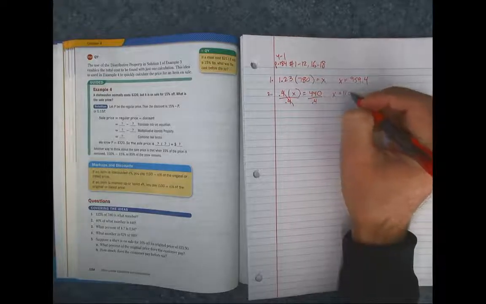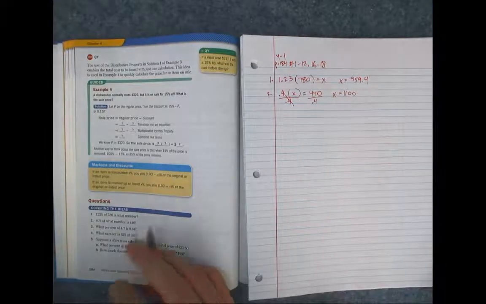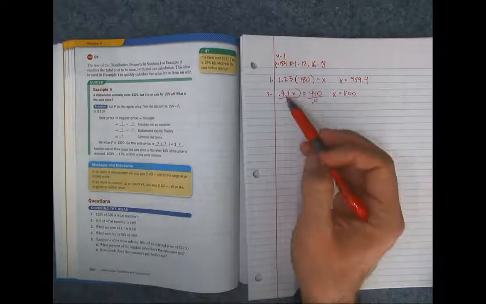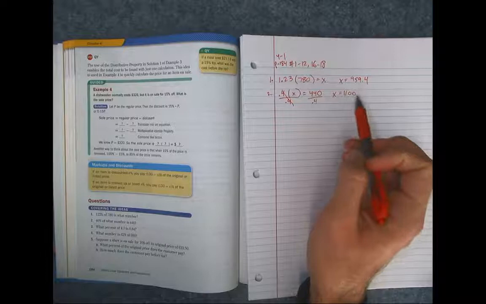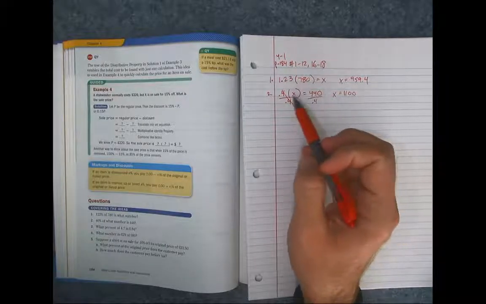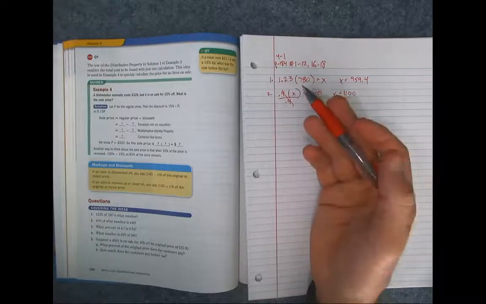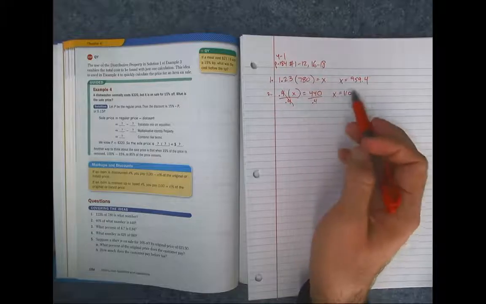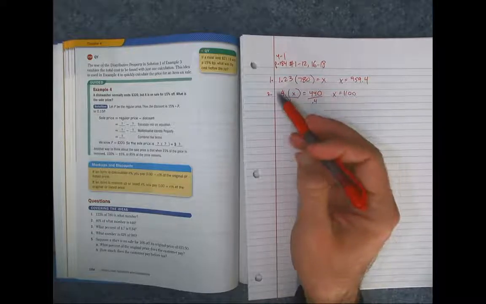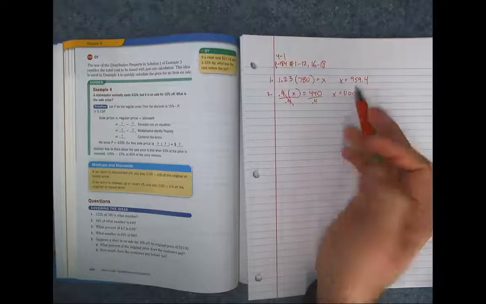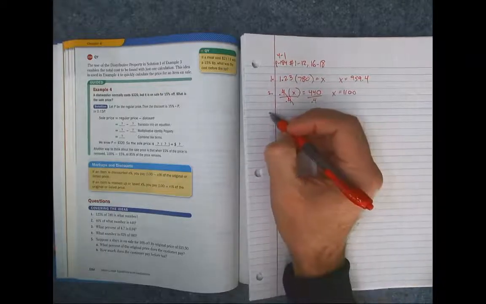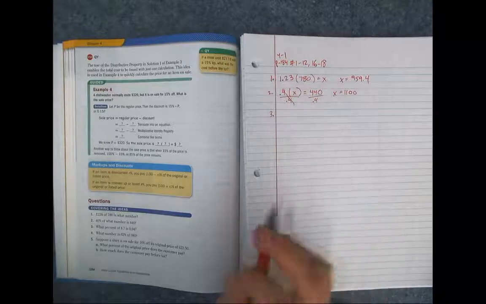X equals 1100. Go back, think about it. Does that make sense? 40% of what number is 440? So if I took 40% of 1100, I should get 440. Well, think about what 40% is. 50% is half. So half of 1100. 40% is a little bit less. So does 440 look like a little bit less than half? Sure. Okay, so we know we're pretty much good to go.